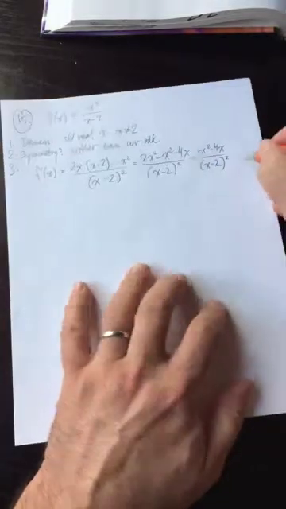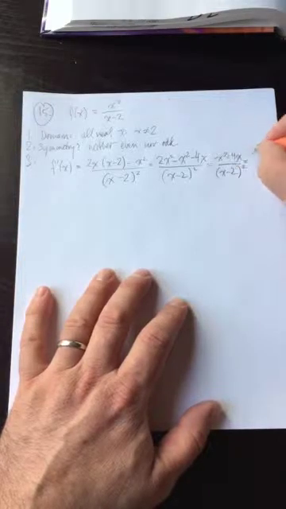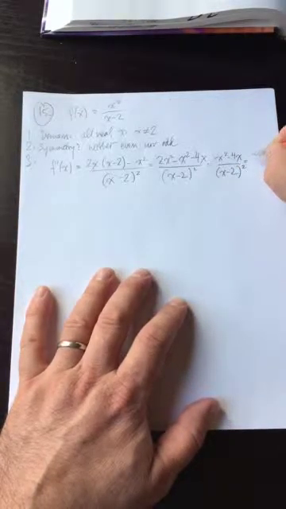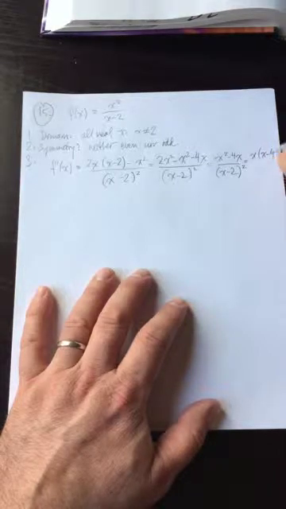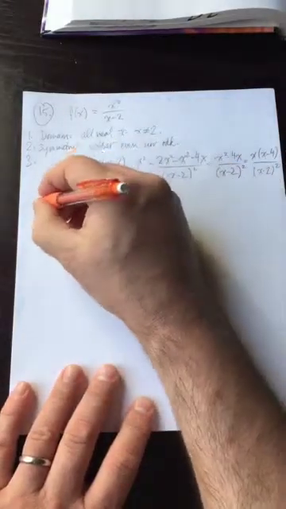And I can see that I might like to have a factored version of this. If I factor the numerator, I can factor out x. That's x times x minus 4 over the denominator. Okay, second derivative.